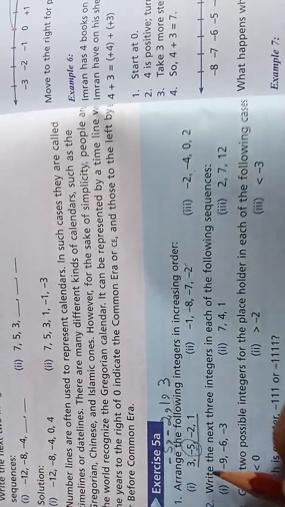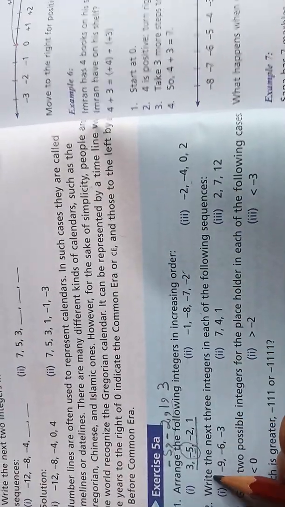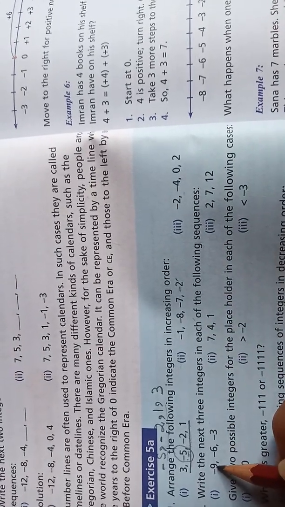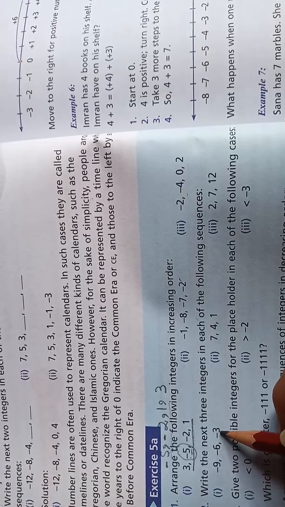And in the same way, you have to write the next 3 integers in each of the following sequences. Minus 9, minus 6, minus 3.